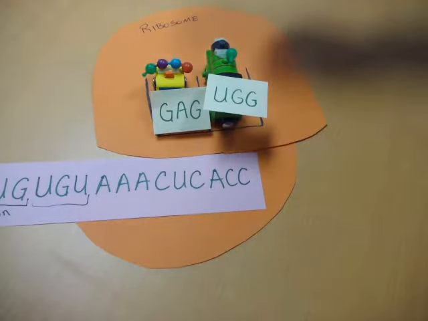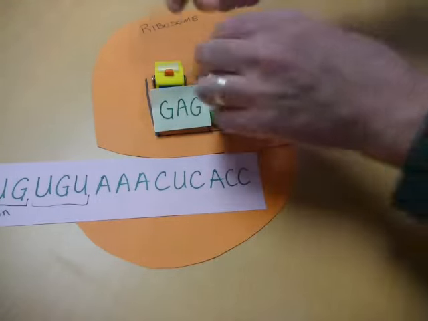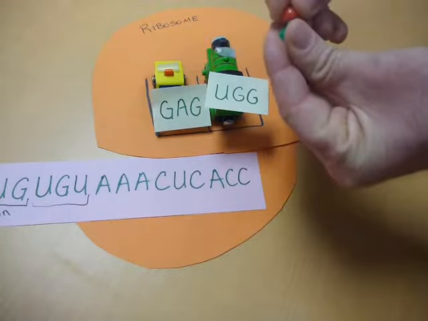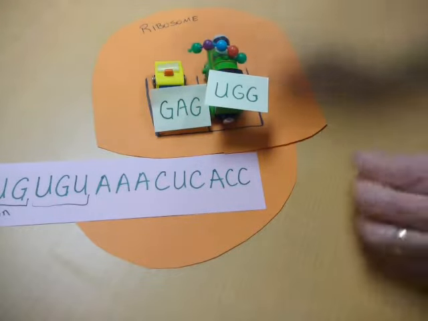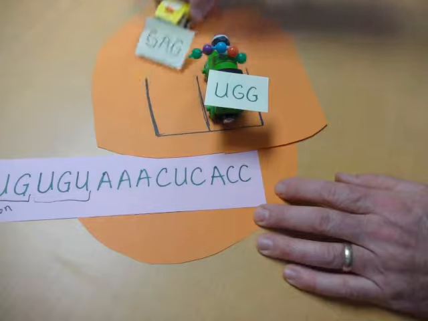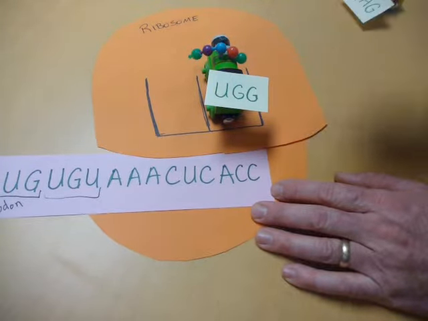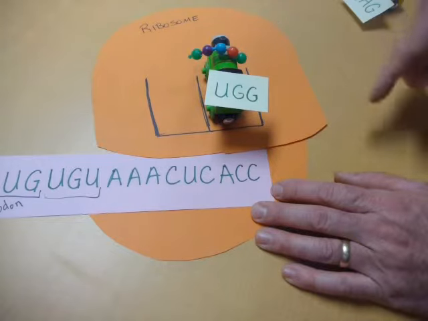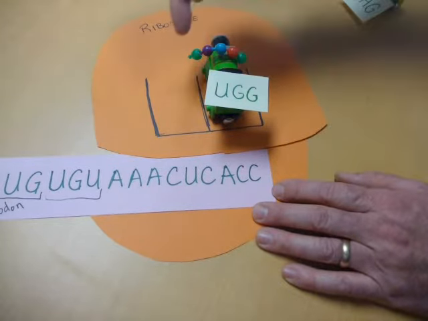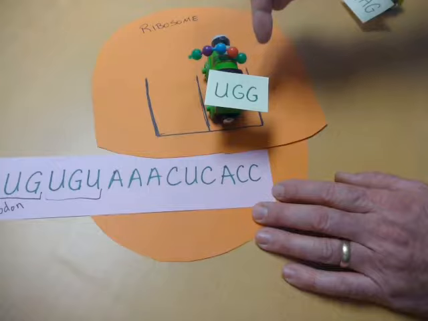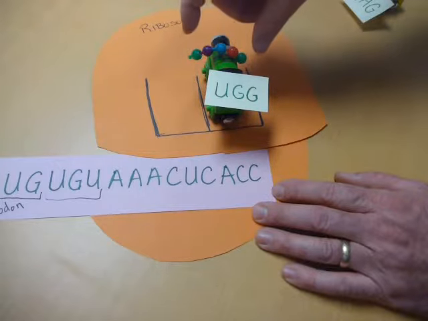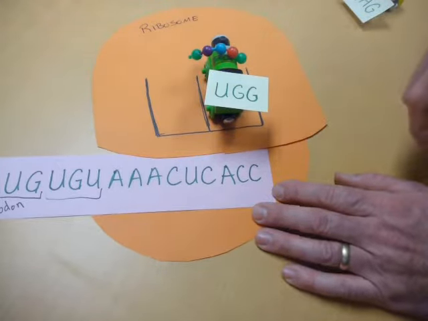So there he is, and finally transfer on this one. Now this is going to keep going and going in the same process, this elongation phase. But eventually, and this would go on for quite a while, we'd usually have dozens, if not a couple hundred amino acids to make a protein.